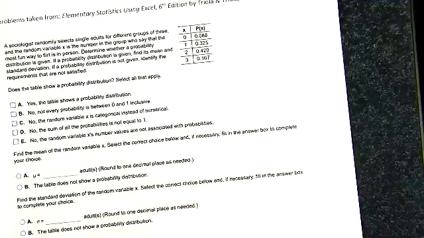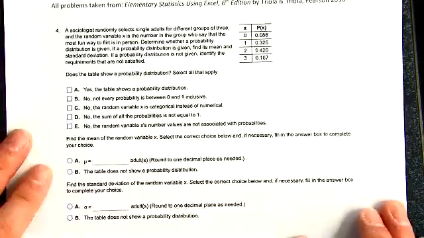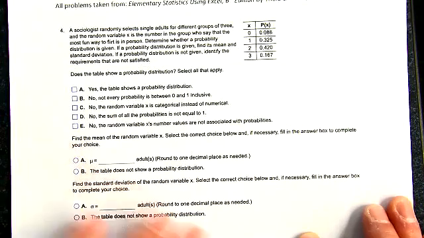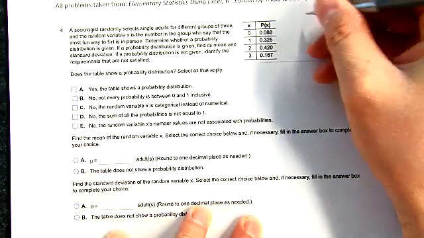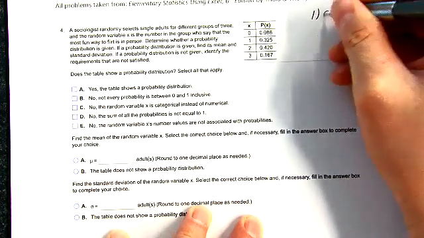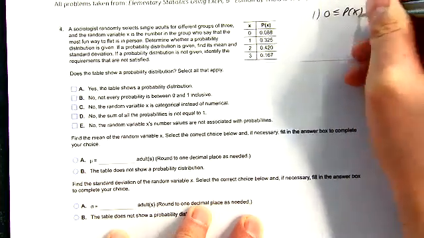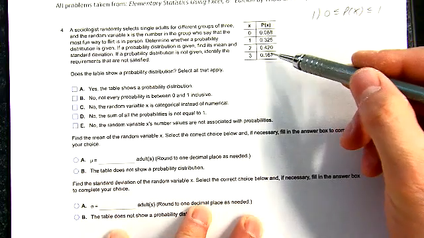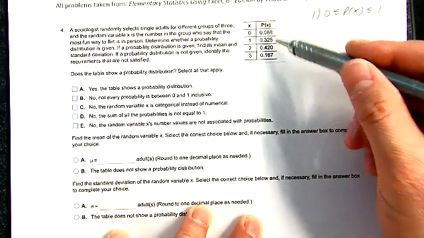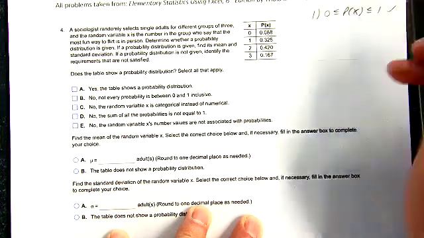Problem 4 is going to be very similar, same steps. So first question: is this a probability distribution? Step 1 is to check, are all the P(x)'s sandwiched between 0 and 1? So no negatives, nothing bigger than 1. They all look good, so check.